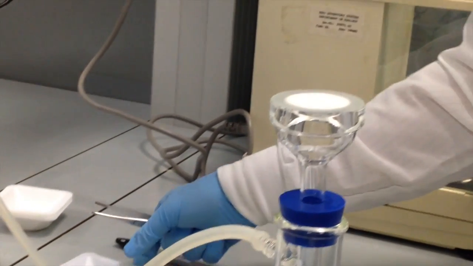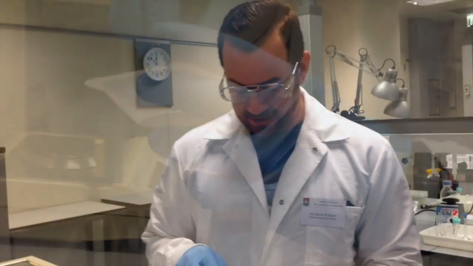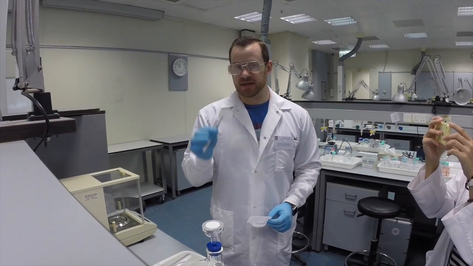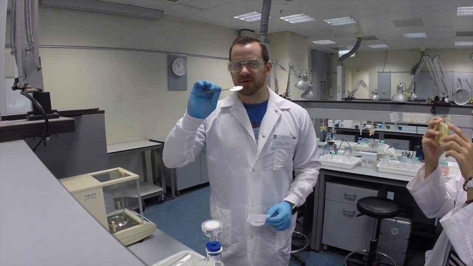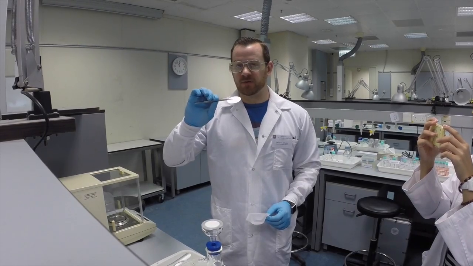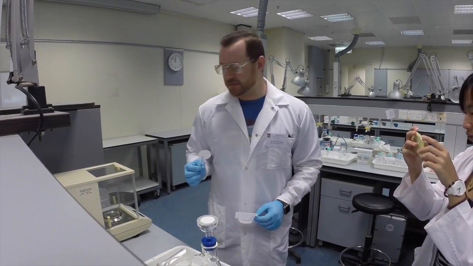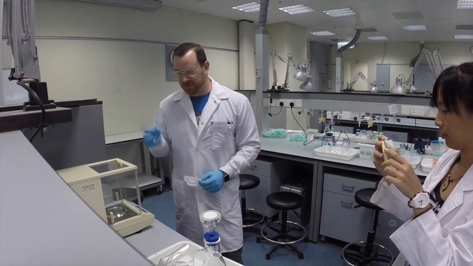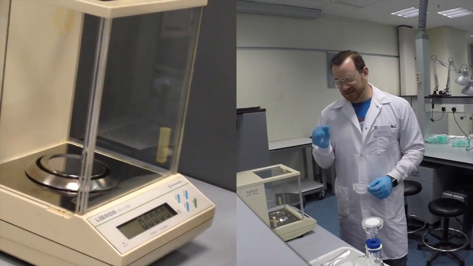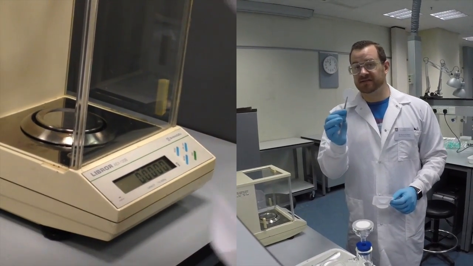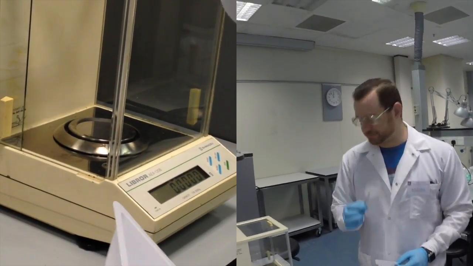For total suspended solids, you will begin with a 47 millimeter glass fiber filter. And I want to basically trap all of the suspended material in my water sample on the surface of this, and I'll weigh it using a balance. So here we have a balance, and in order to calculate the weight of the suspended material, I need to first understand what is the mass of this filter by itself.